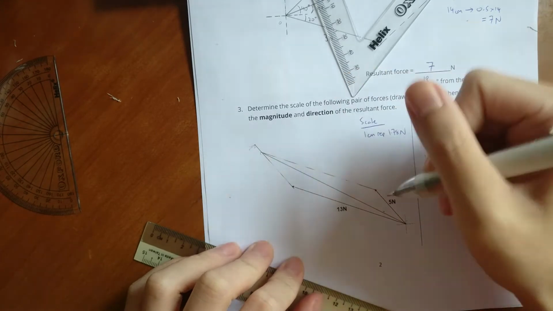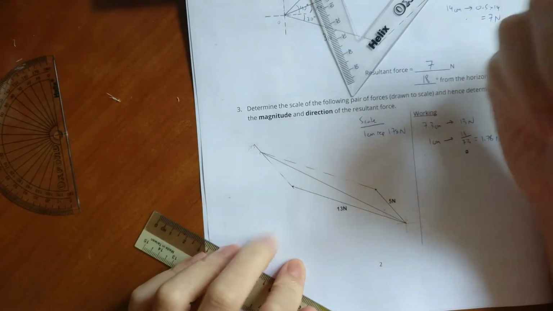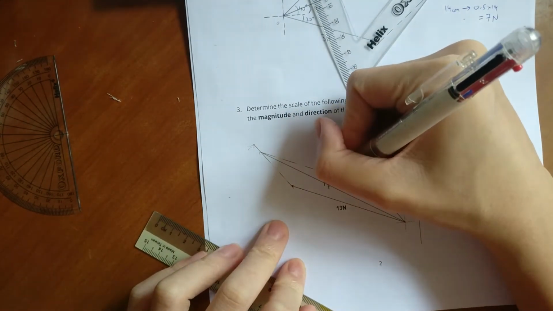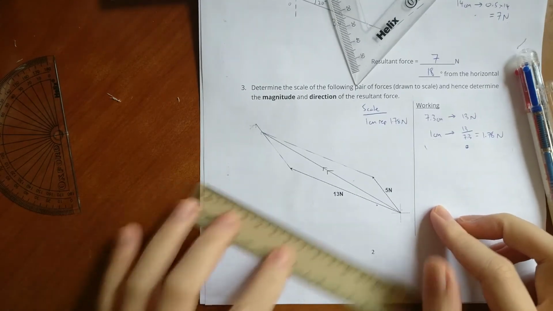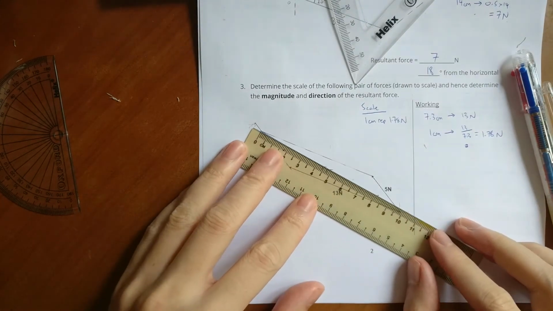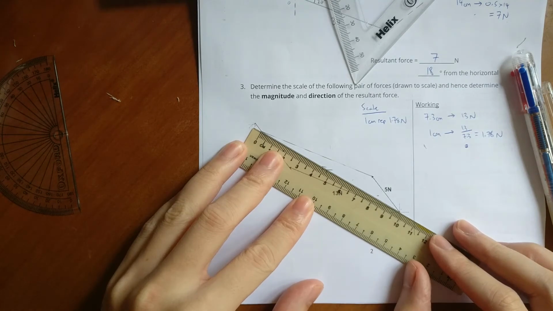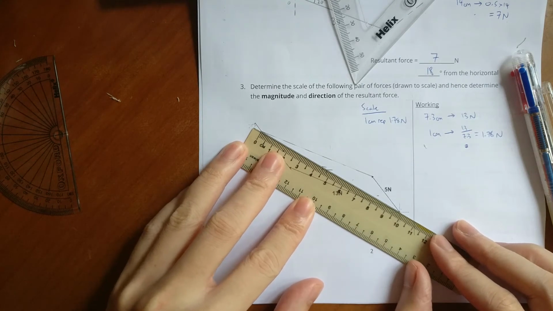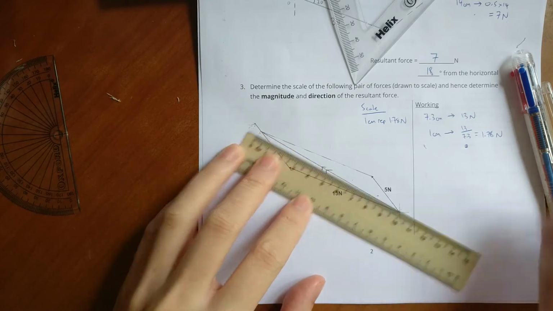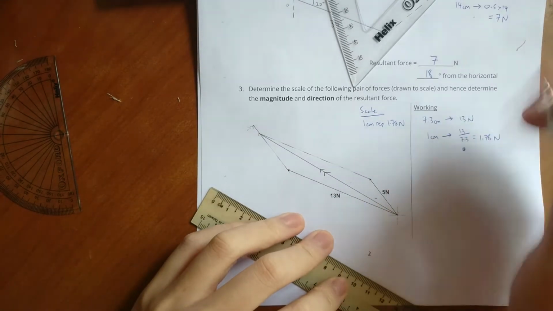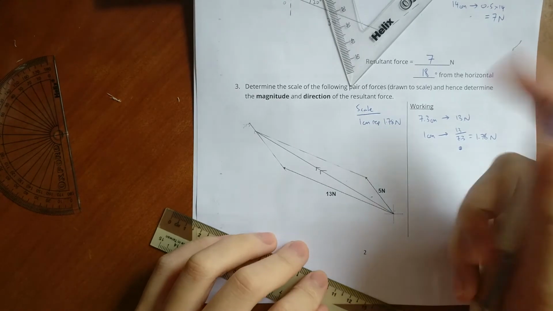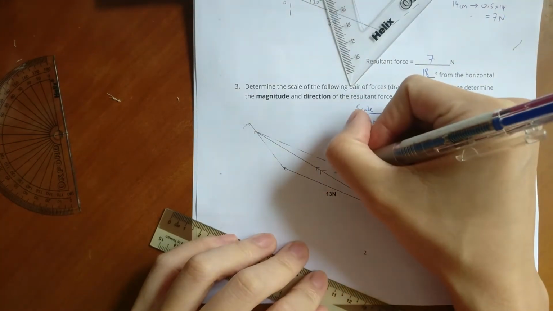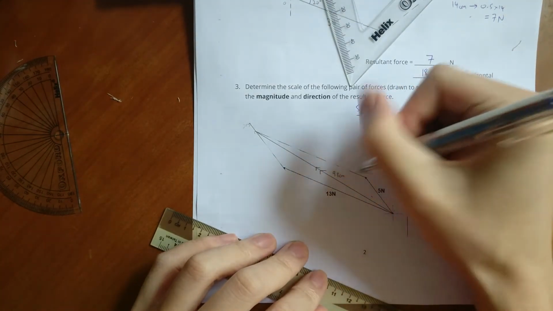Okay, then make sure you put in the double arrows. This is your resultant. To determine the magnitude, just measure the length. Say mine is about 9.8. Yeah, so 9.8, 9.8, 9.9. Okay, these questions have a bit of leeway, okay? So 9.9 cm, so I'll just write 9.8 cm.